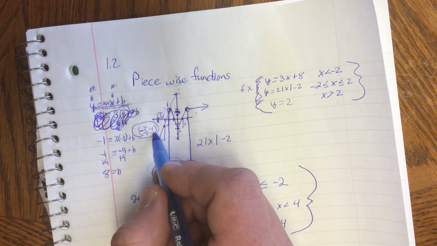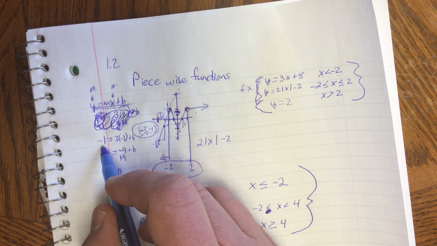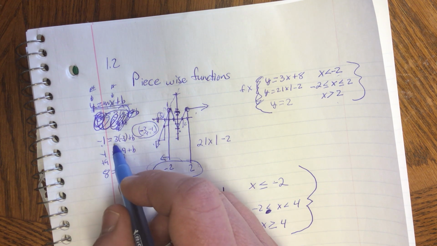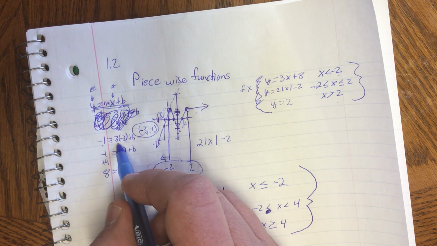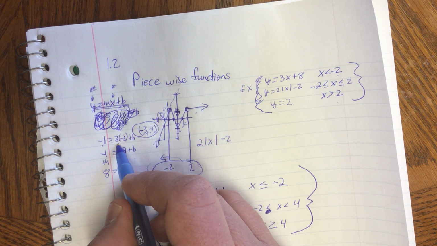So I plug in the y, -1. Don't forget to put the y on the left. Kids mess those 2 up and then they mess up. Then I have equals the slope. The slope is +3 over 1, so that's +3.